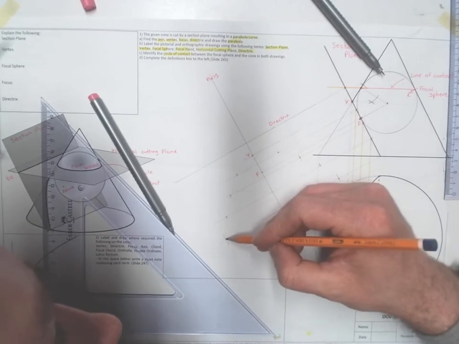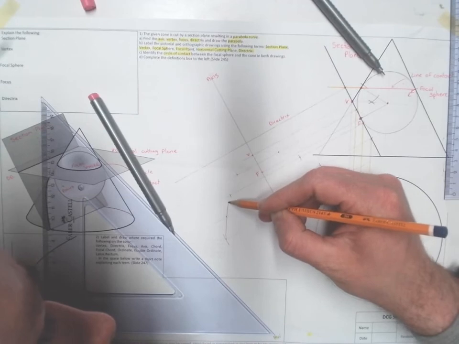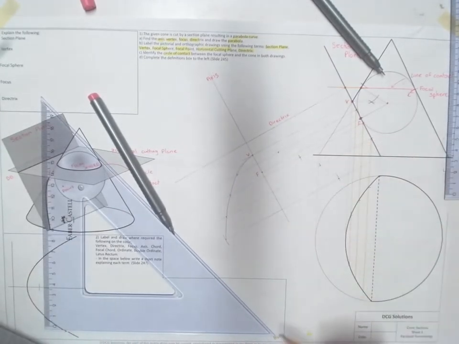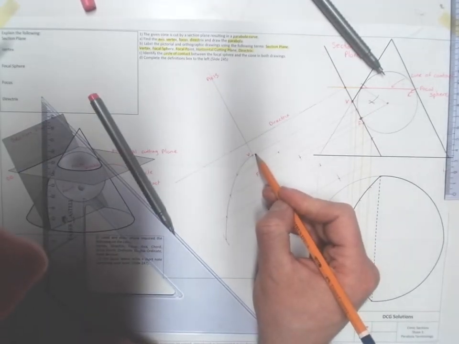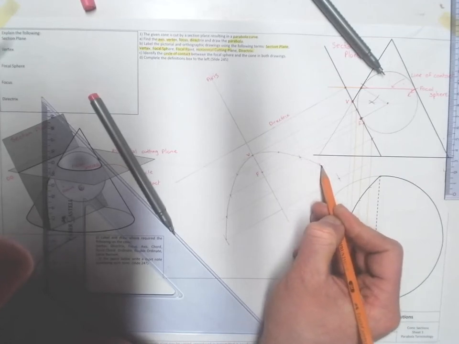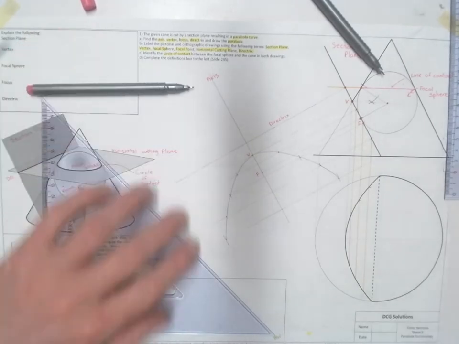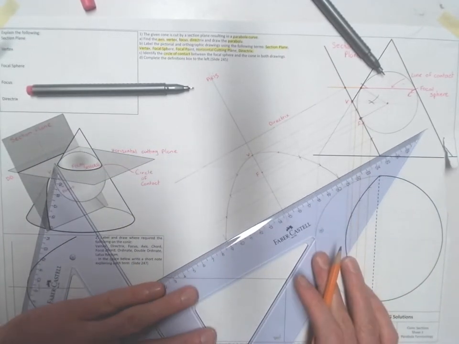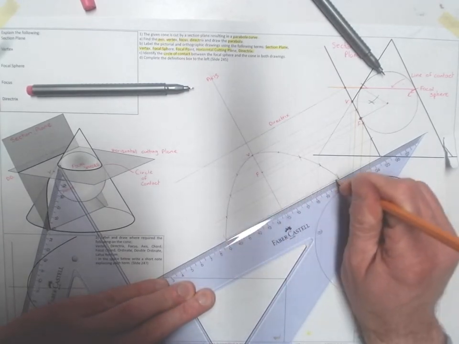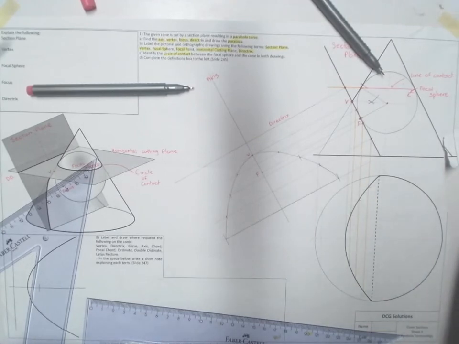Heavy it in, one continuous line. It can be heavy along here as well. So that is our question answered.